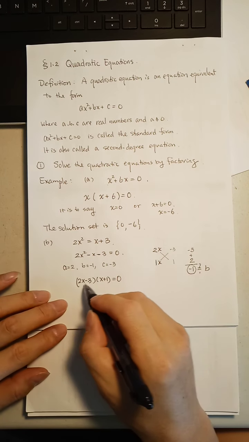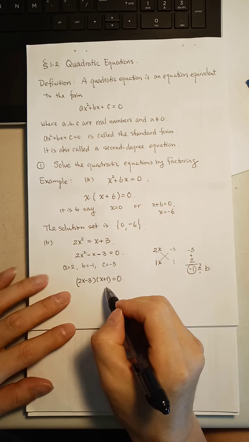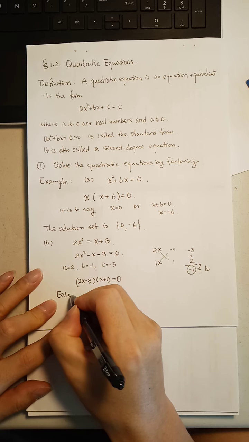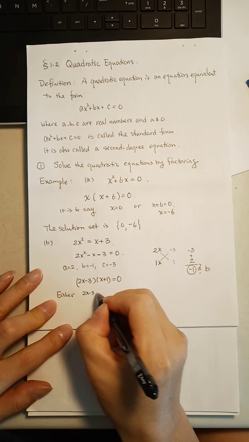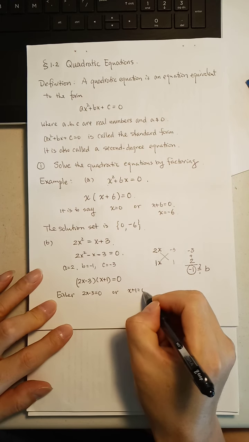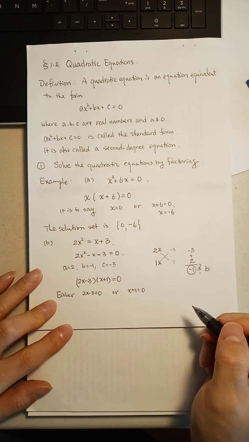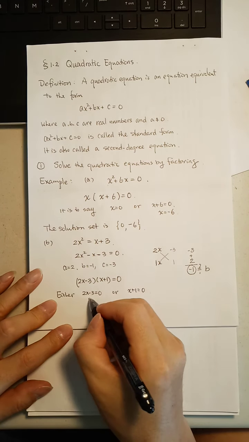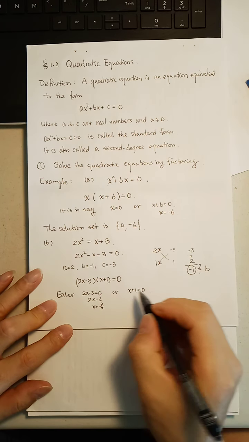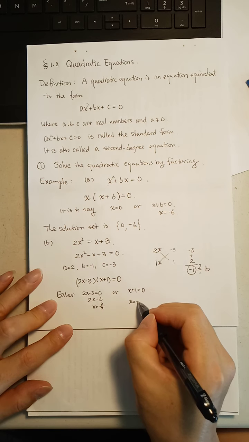So after you factor it, a product is 0. Then either 2x minus 3 is equal to 0 or x plus 1 is equal to 0. So 2x minus 3 is equal to 0, so 2x is 3, x is 3 halves. x plus 1 equal to 0, x is equal to -1.